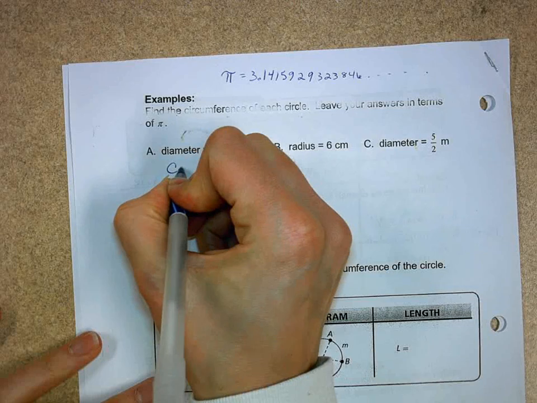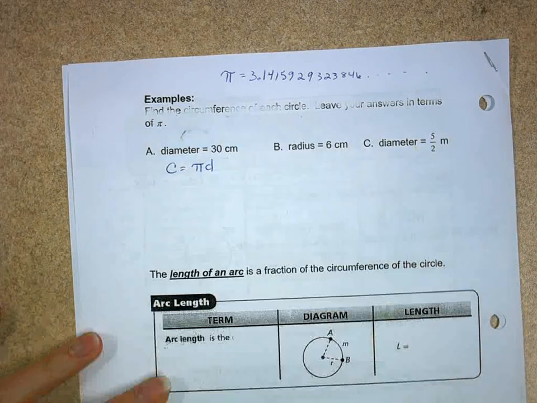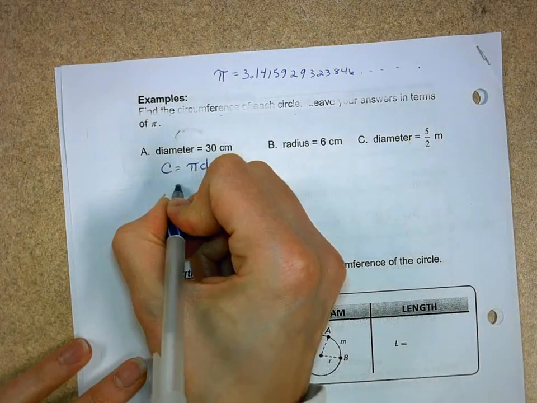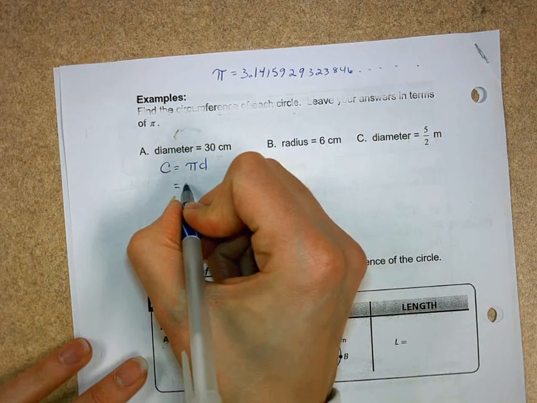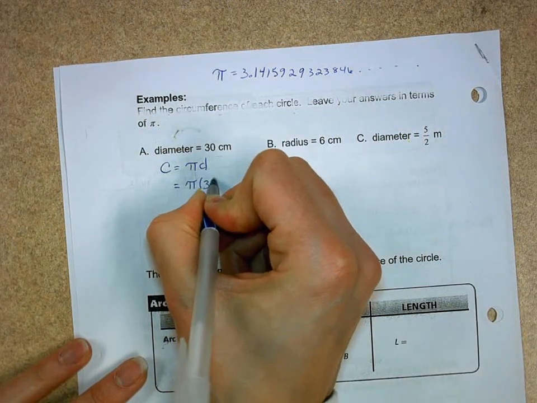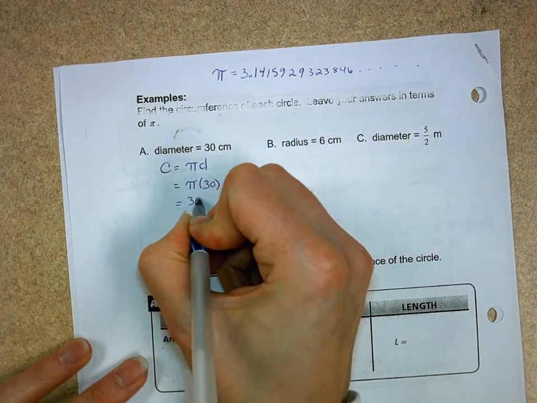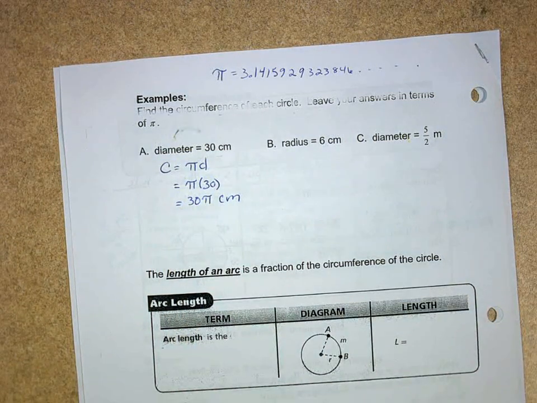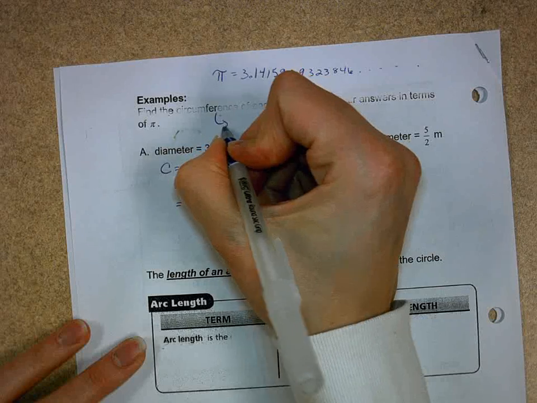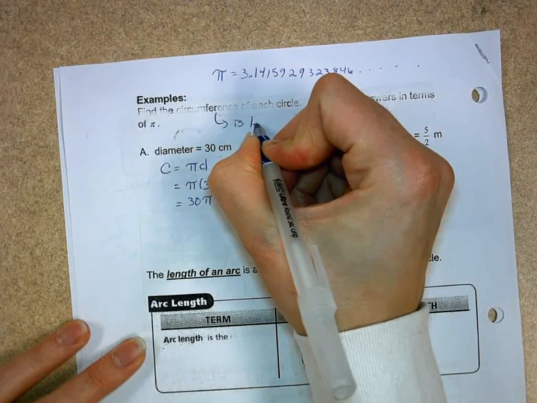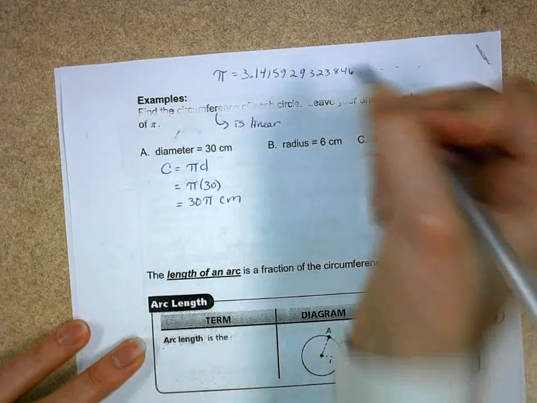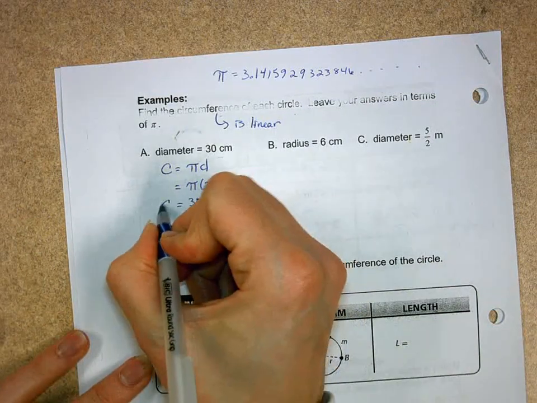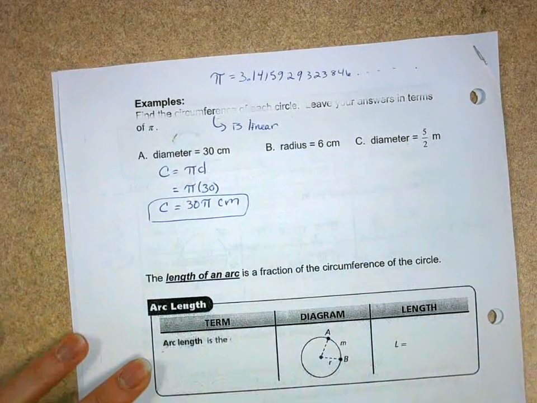So for my circumference, I know the formula is pi times diameter. Now, just like area, I plug it in. Pi times 30. I just rewrite it as 30 times pi centimeters. Circumference is linear, okay? That means not being squared like area. So we still are going to label it very carefully.